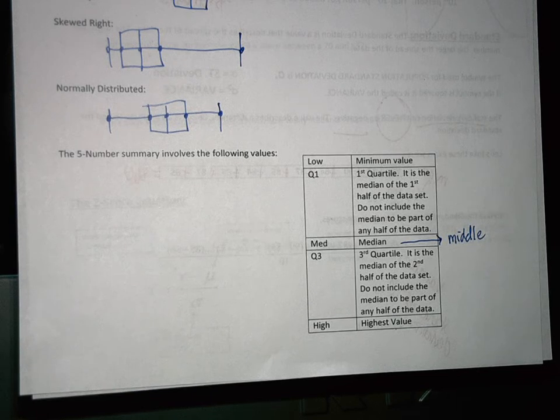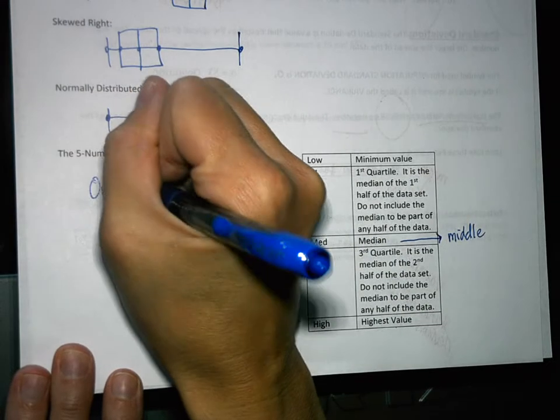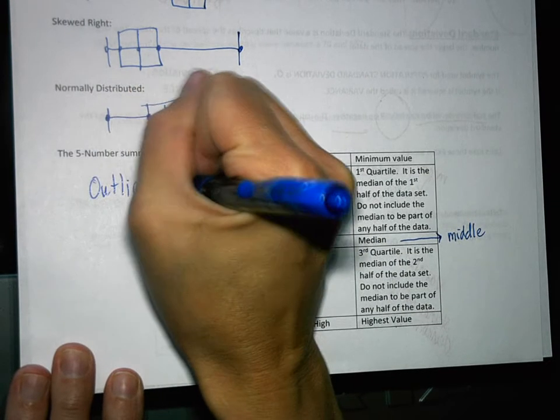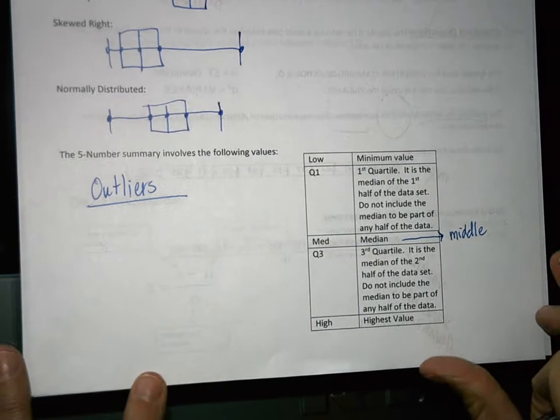Now, one thing that I didn't list here is outliers, and you need to know how to find outliers. Does anybody remember how to find outliers?